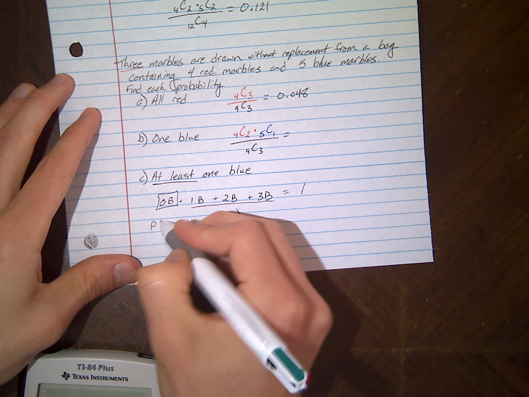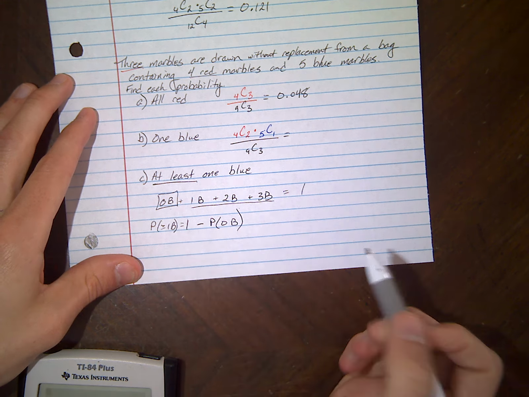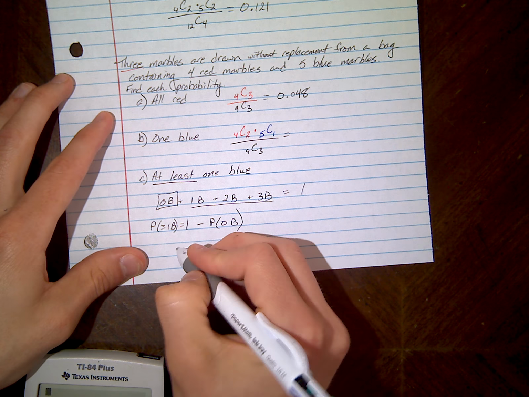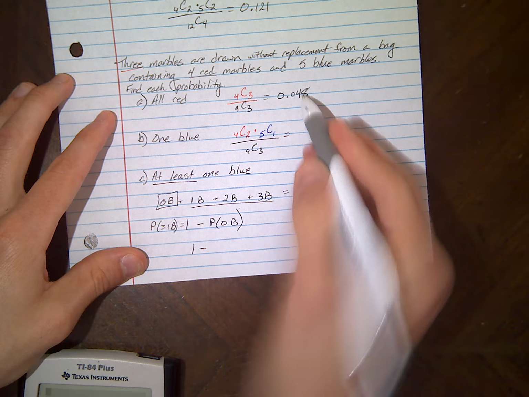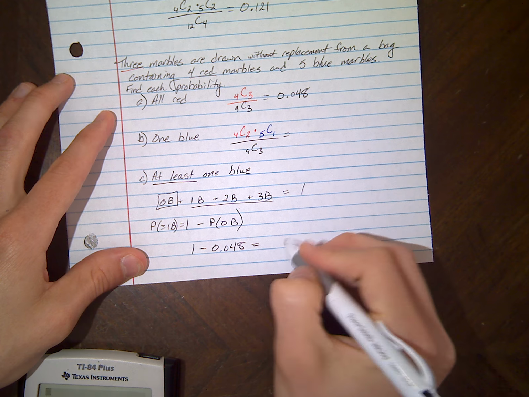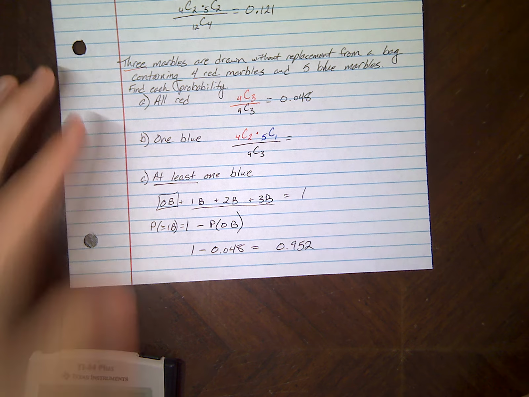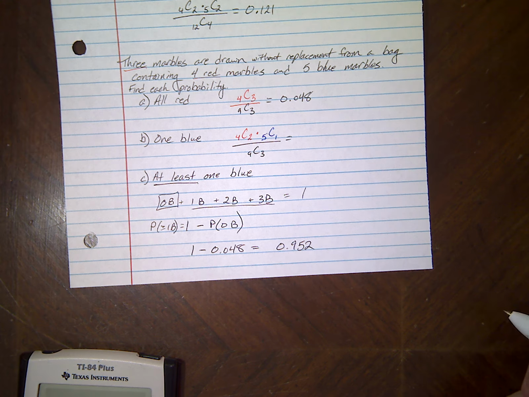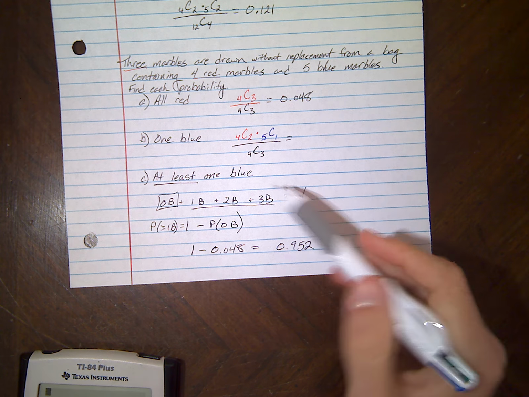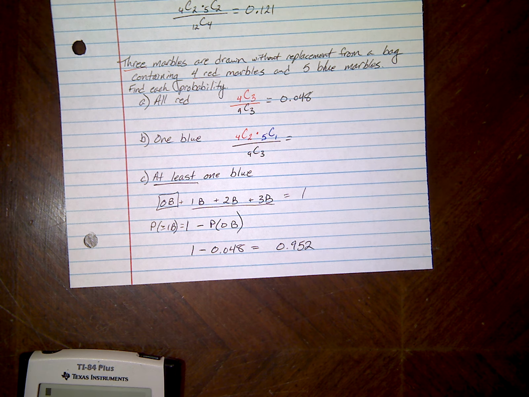So the probability of getting greater than or equal to 1 blue is equal to this. You can use a shortcut here. So 1 minus this probability that we already did would give us the probability of getting at least 1 blue, which is over 95%. Does that make sense? Hopefully that makes sense on that last one there. Hopefully I explained this process out. But yeah, so that is probability with combinations.